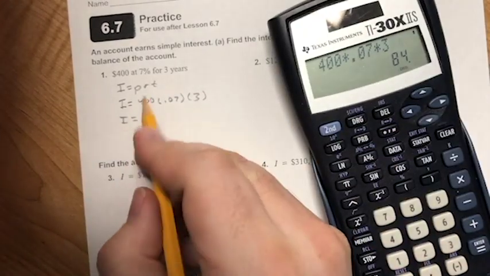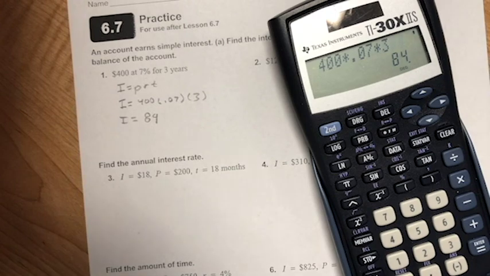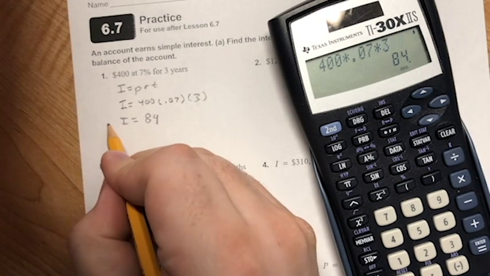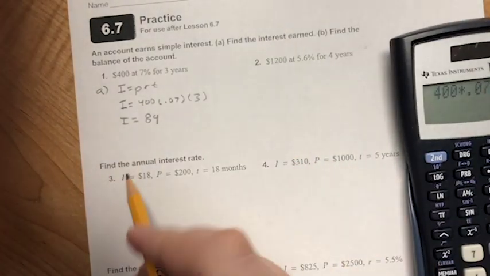I accumulate an interest of $84. That means that I have $84 more. So that's literally my first part. Okay, that's the actual interest earned.